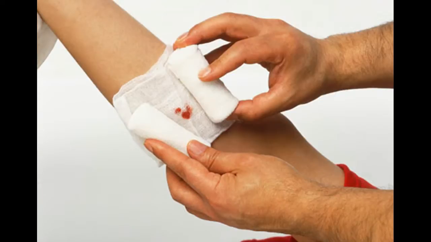Keep your hands clean. Before you handle food, you should always wash your hands with antibacterial soap and water for 20 seconds. Dry your hands well with a clean, dry towel. If you handle raw meat, wash your hands after handling the meat to avoid cross-contamination of other foods or surfaces.